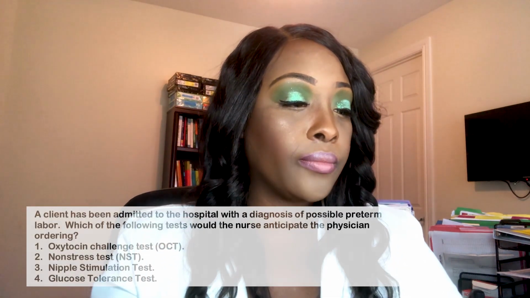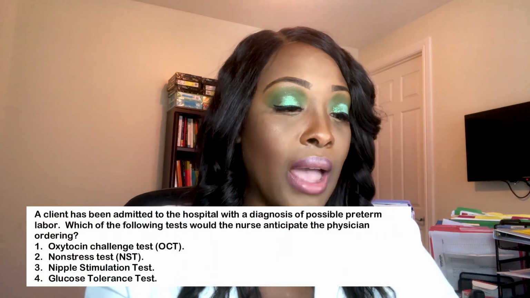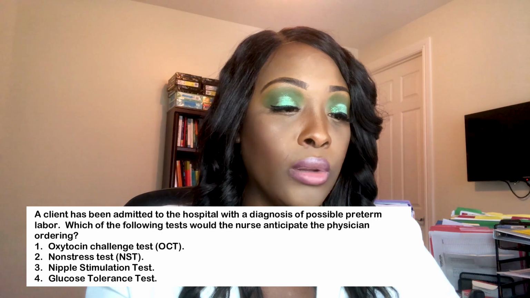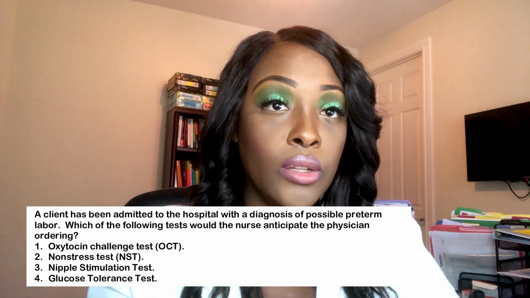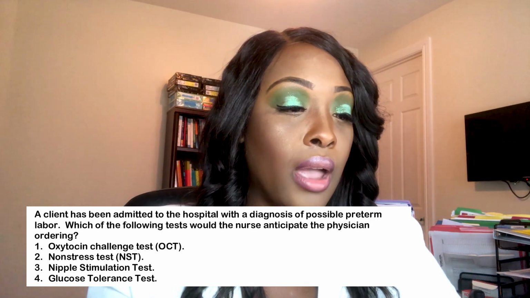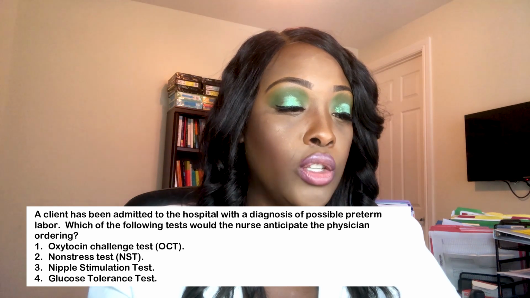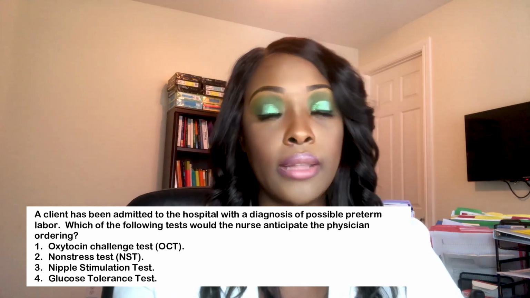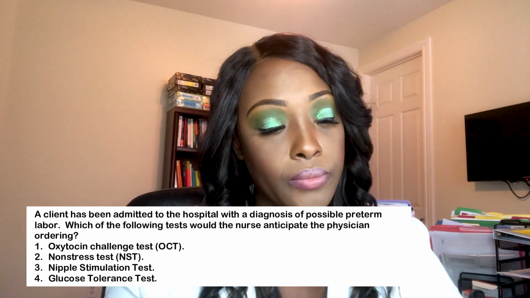Next question. A client has been admitted to the hospital with a diagnosis of possible preterm labor. Which of the following tests would the nurse anticipate the physician ordering? 1, oxytocin challenge test. 2, a non-stress test. 3, nipple stimulation test. 4, glucose tolerance test. And I'll give you a moment to think of your answer.